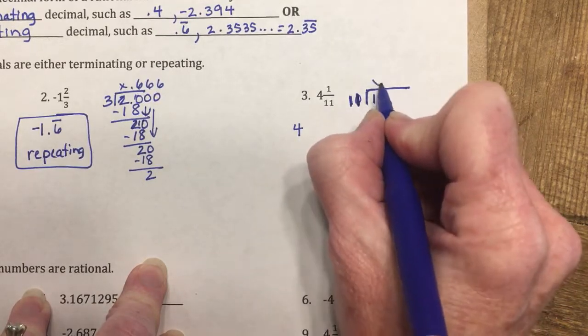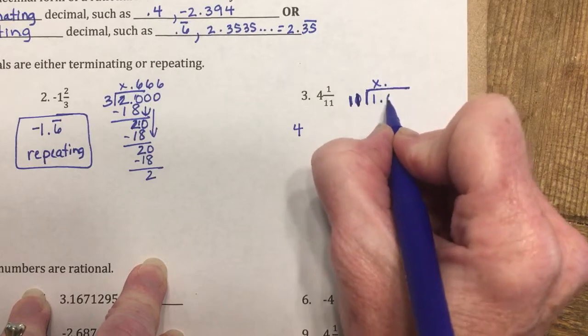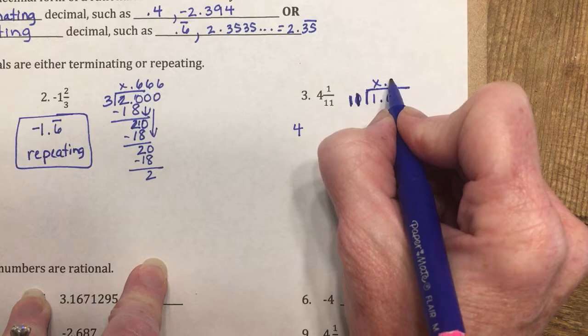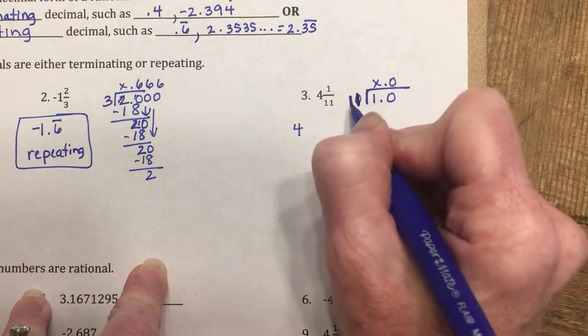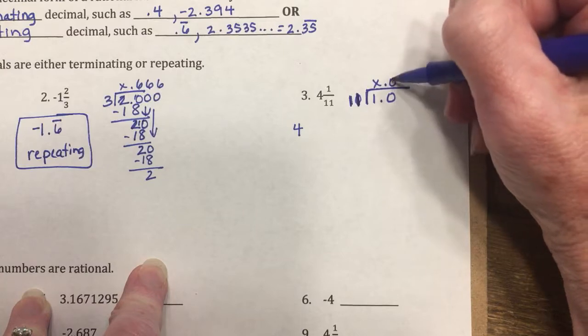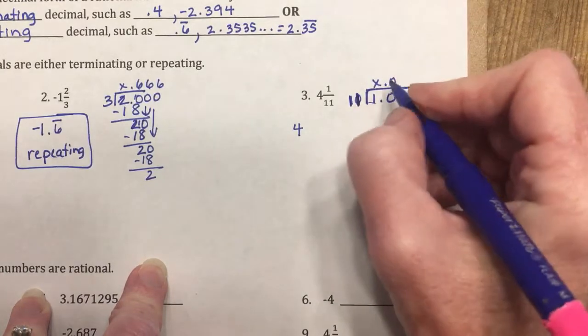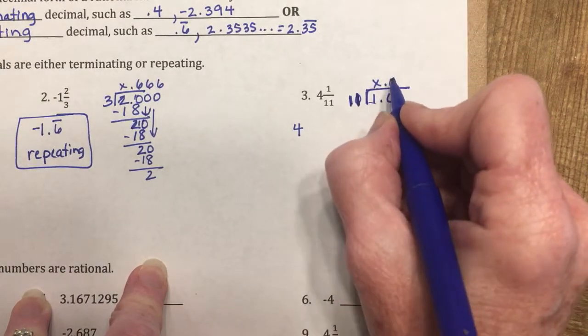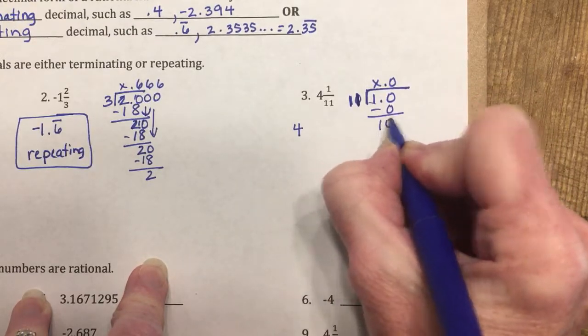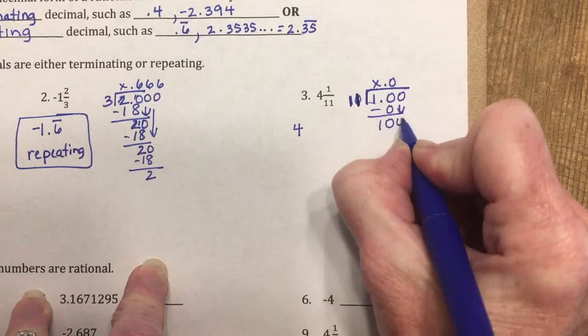I can't divide 11 into 1, so add a decimal, bring it up, add a 0. 11 won't go into 10 either, so make sure you put a 0 above, because I was dividing into 10, so I have to have a number above that 0 over that 10. And then you can go ahead and subtract it. 0 times 11 is 0, so when I subtract, I get 10. Bring down the next 0.